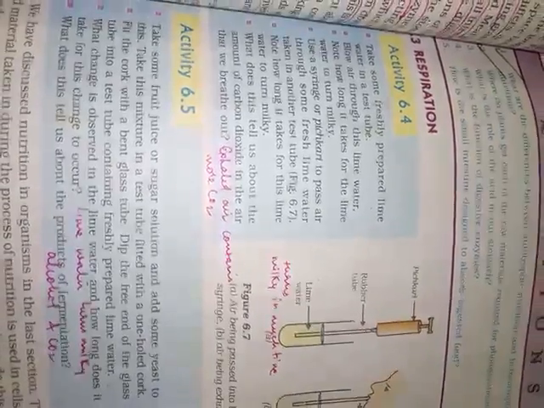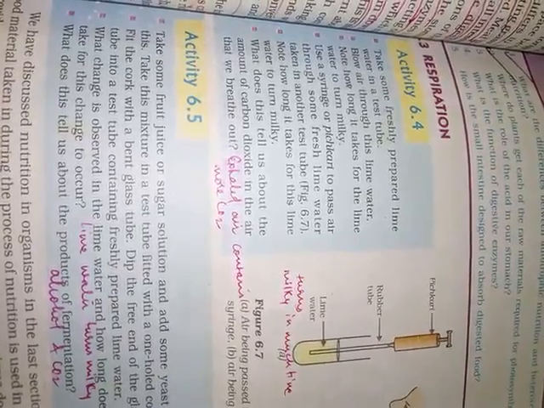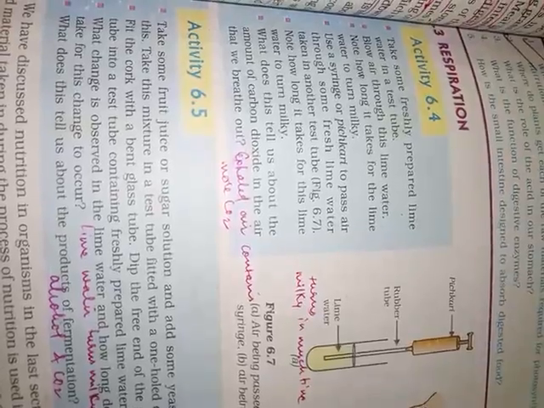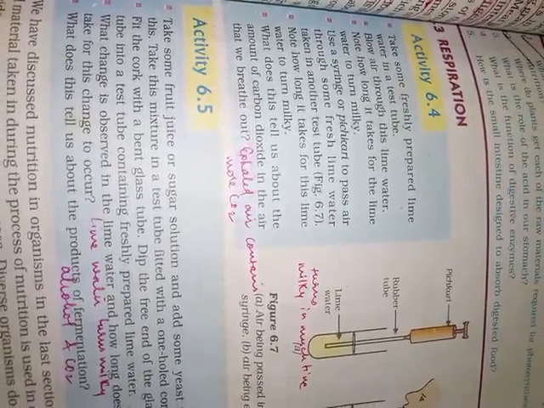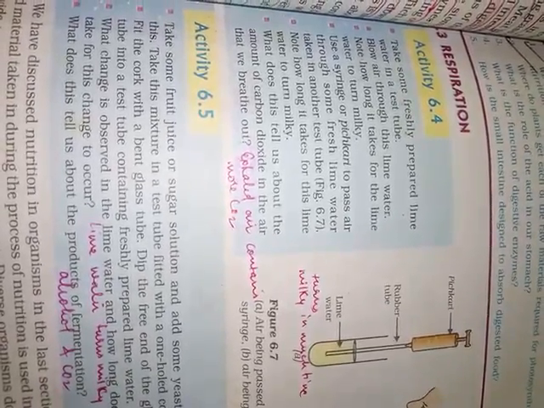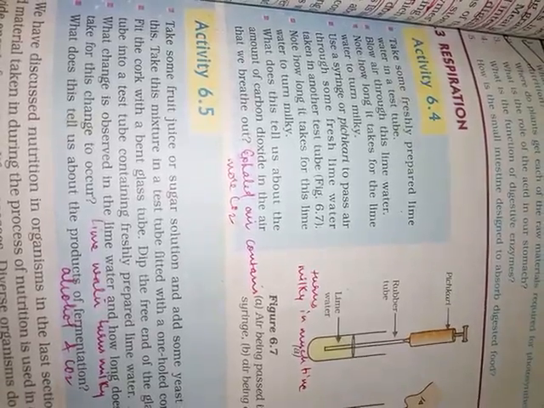Hello, children. Today, under the topic respiration, we are going to see a few activities which are given in your book. And children, the first activity is activity number 6.4, and in this activity, it is said to take some freshly prepared lime water in a test tube.